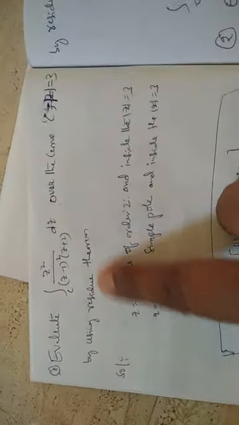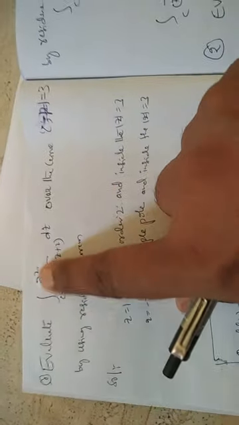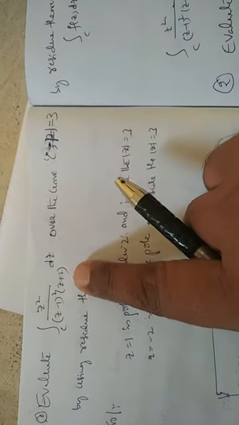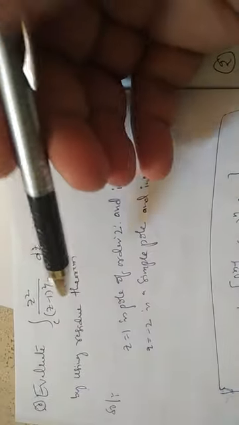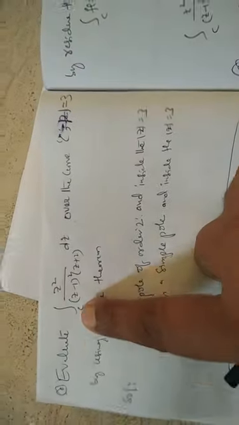Today we are going to discuss problems on the residue theorem. To apply the residue theorem we need to evaluate these integrations, and to evaluate them we are going to use the residue theorem. Now first look at the problem.